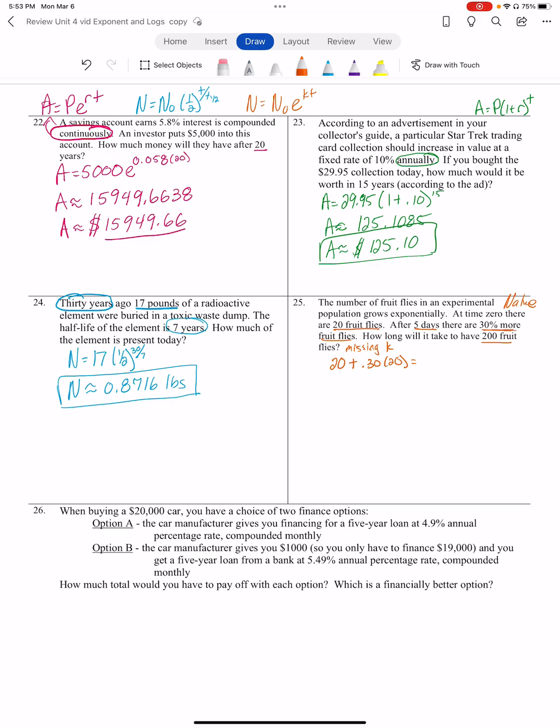Okay, it was 26. Duh. Okay, so this is equal to 26. I don't know why, I could have done that in my head. All right, that's going to be the 30%. So we're going to use this 30% after 5 days to find our rate.